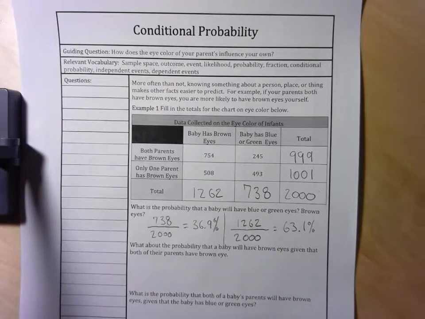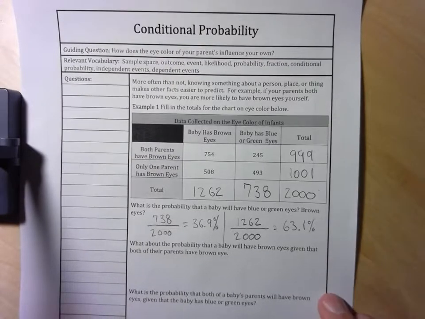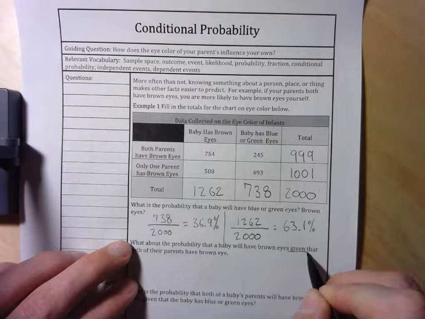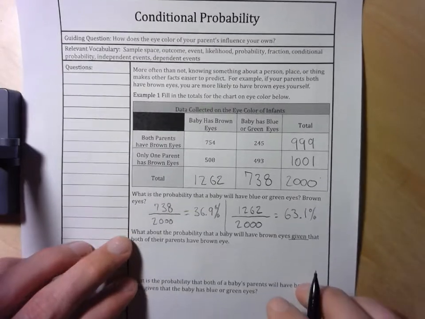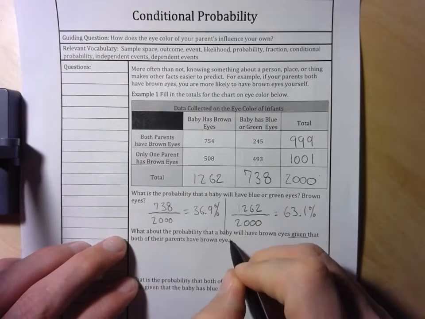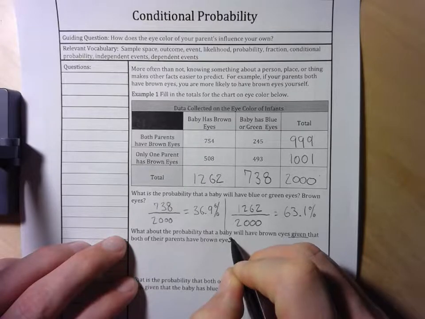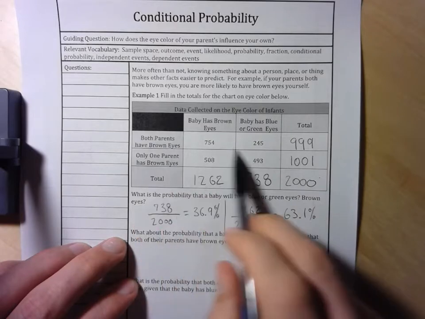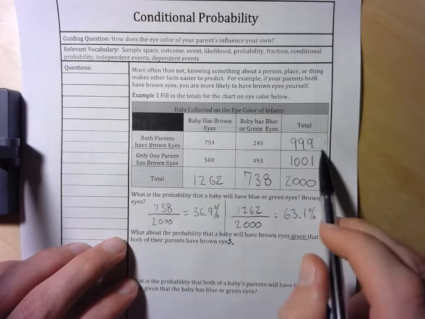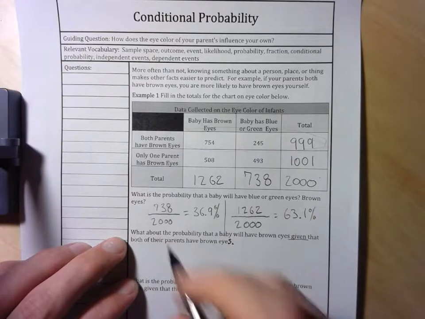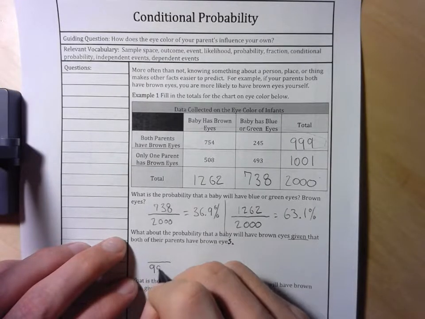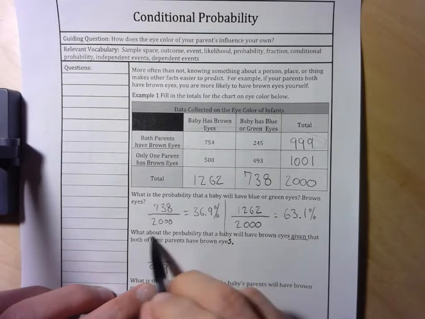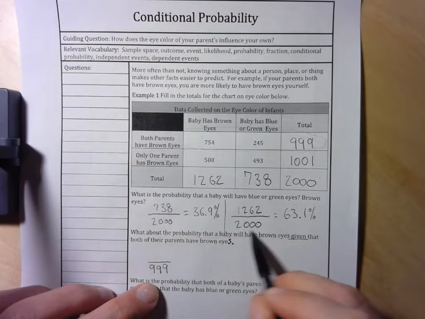Now we're going to do our first conditional probability. What is the probability that a baby will have brown eyes given, and this is your key word for conditional probability, given that both of their parents have brown eyes? So we're limiting ourselves to this column only. This case where both parents have brown eyes. So our denominator now is only 999. And the thing that we're interested in is the probability that a baby will have brown eyes under these circumstances.